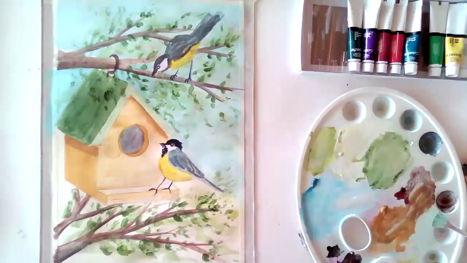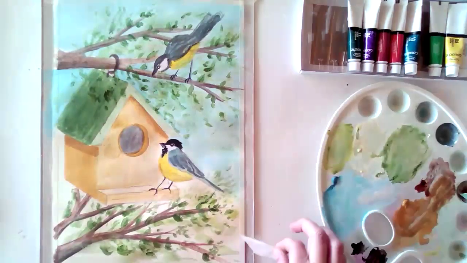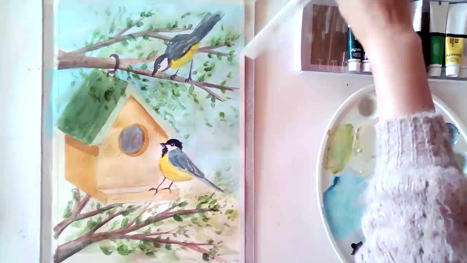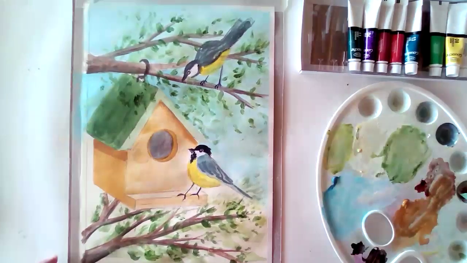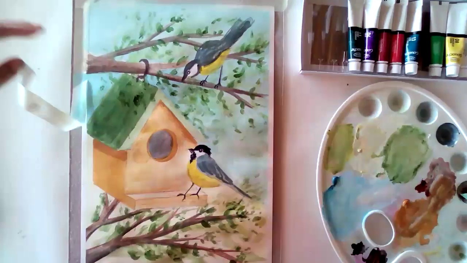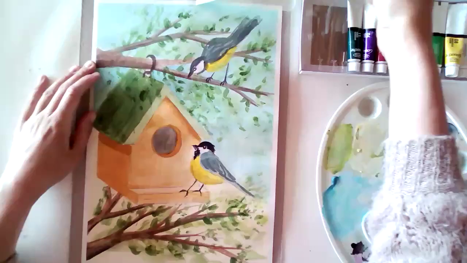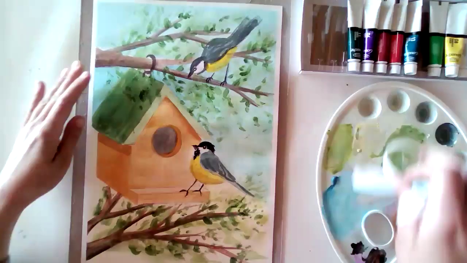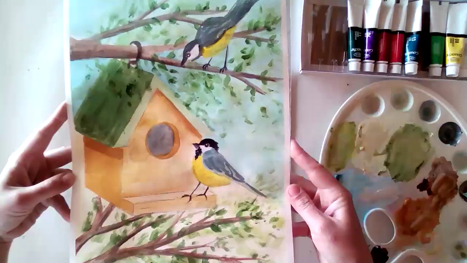Okay, I'm taking the tape off. Yay, the springy birdie house is ready.